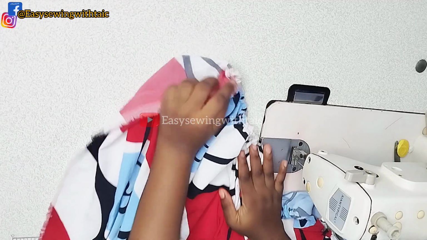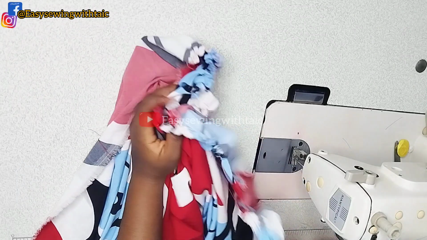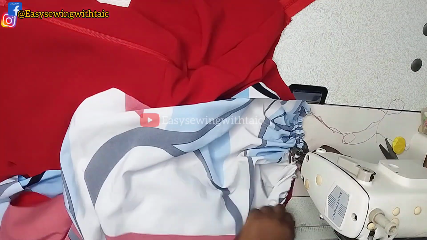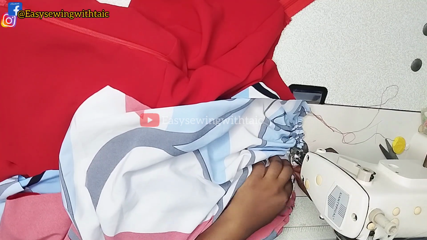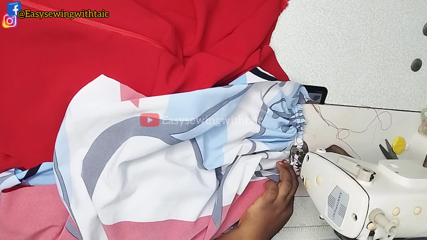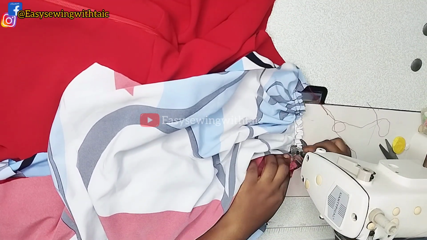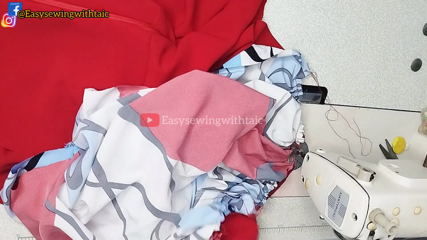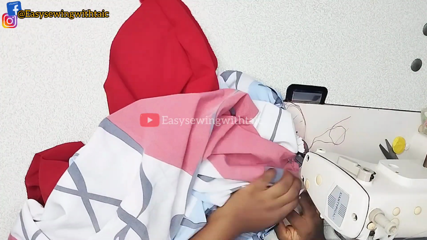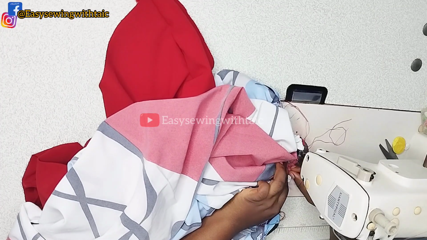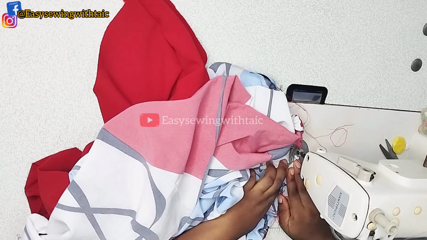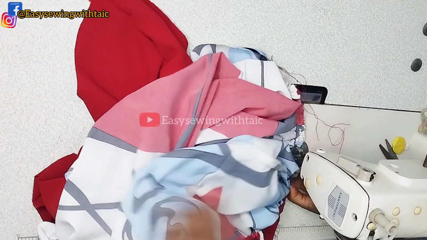Now for the gathers, go ahead and run your gathers either using your gathers foot or you run the gathers manually. I've gone ahead to do mine. Now it's time to attach it to the bottom of the flare. You just want to go ahead and attach it. Just be patient with it, especially that front part where we have the curved edge. Just go ahead and be patient, but attach it using half an inch. I'll go ahead and finish off mine off camera.